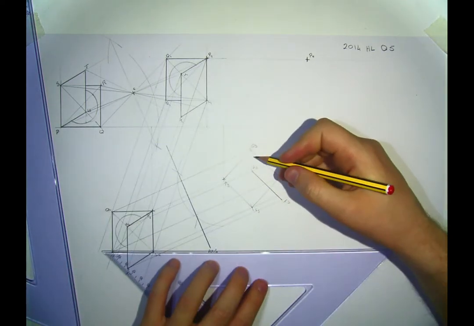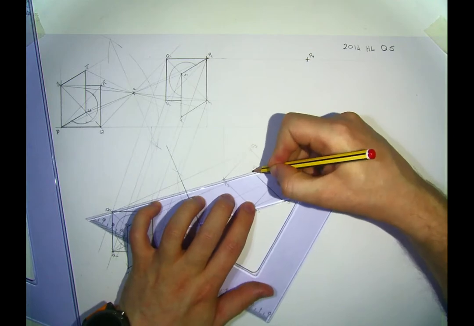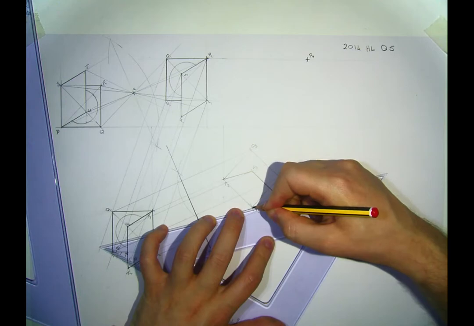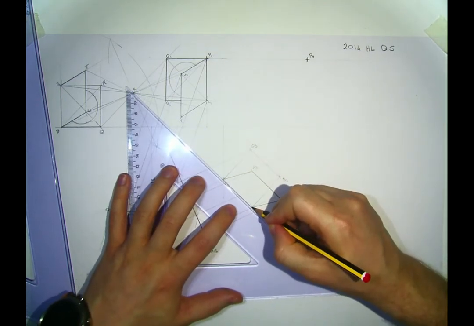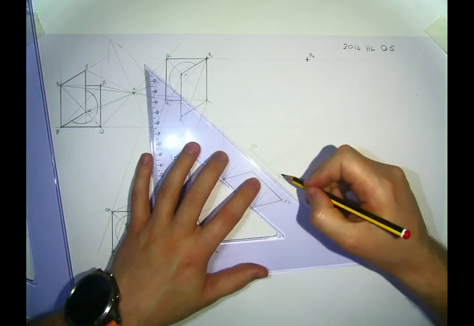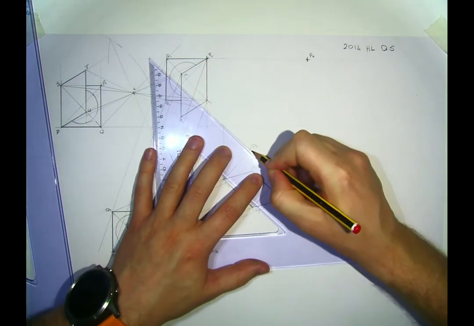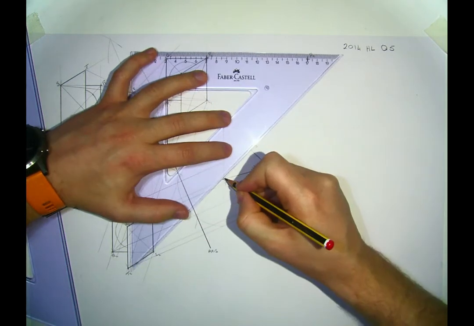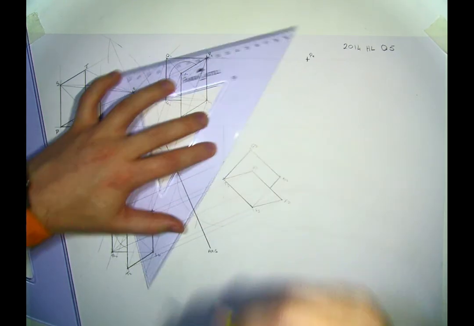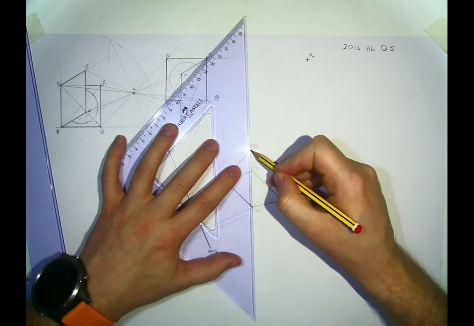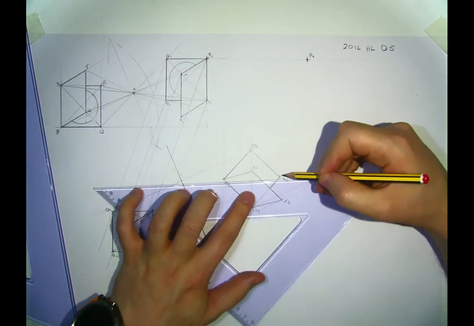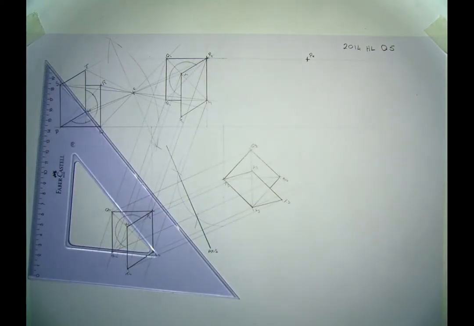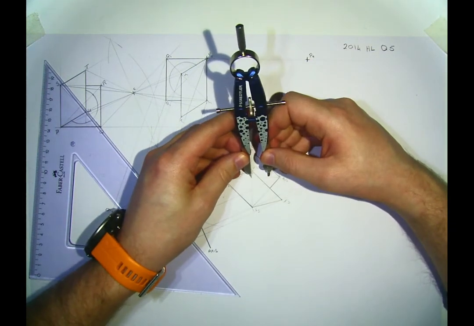T joins to U, U joins to P, T joins to S. Join the diagonals to locate the center point for the circle, or for the arc. And again, draw our arc, same as we've been drawing up to now.